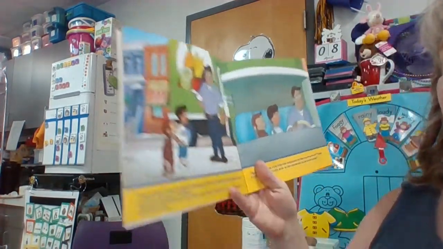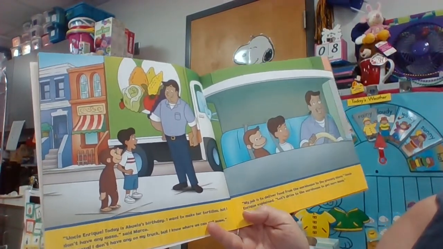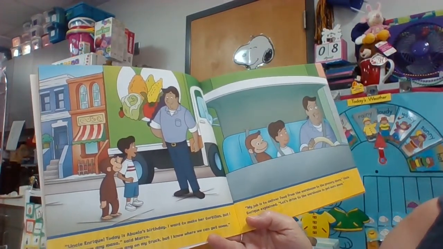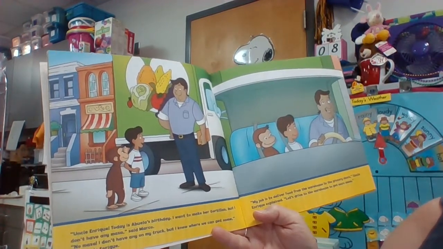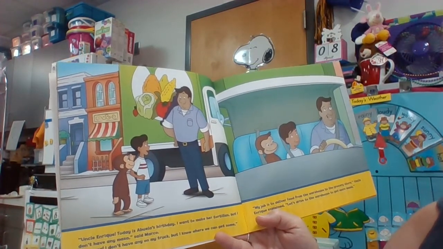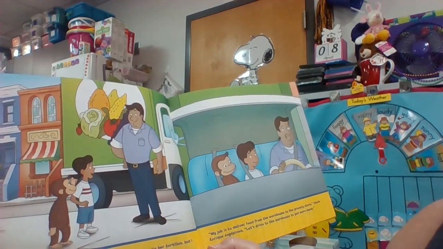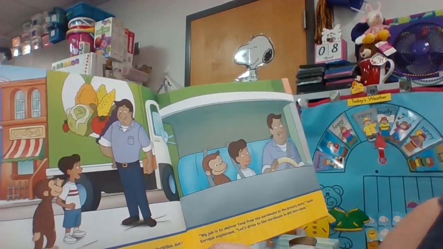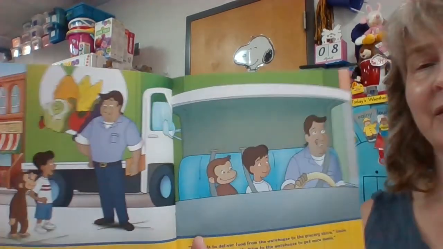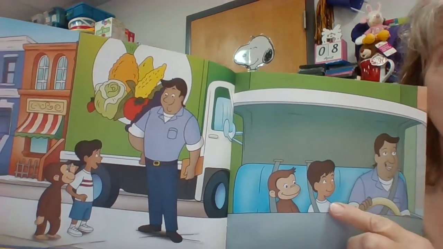"Uncle Enrique, today is Abuela's birthday. I want to make her tortillas, but I don't have any masa," said Marco. "No masa? I don't have any on my truck, but I know where you can get some," said Uncle Enrique. "My job is to deliver food from the warehouse to the grocery store. Let's drive to the warehouse to get some more masa." So Enrique is going to drive Marco and George to the warehouse to get some more masa, some more flour.